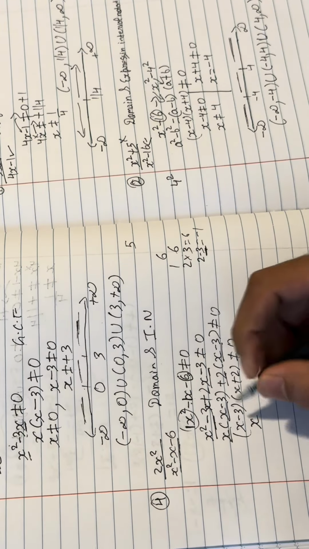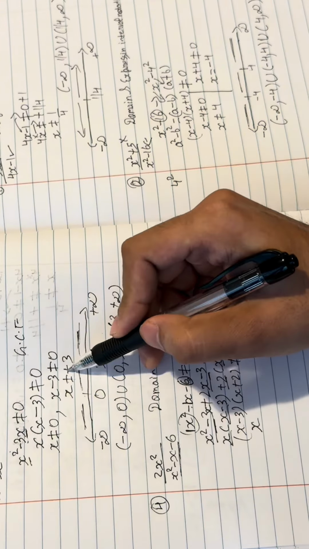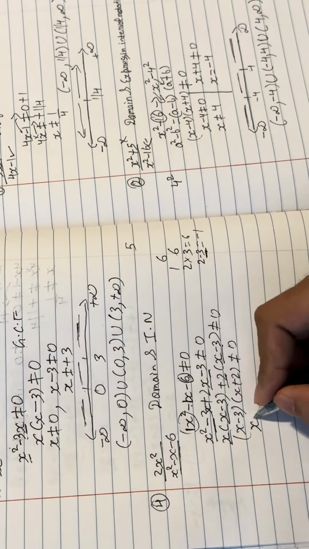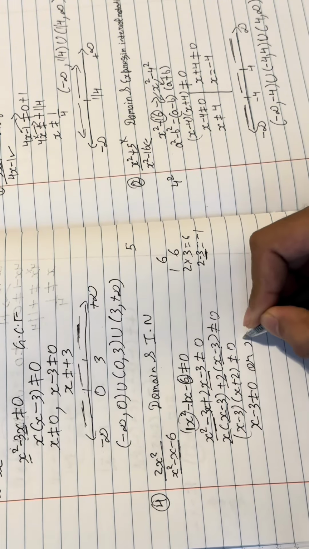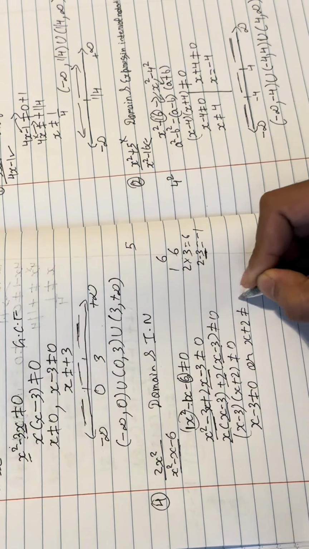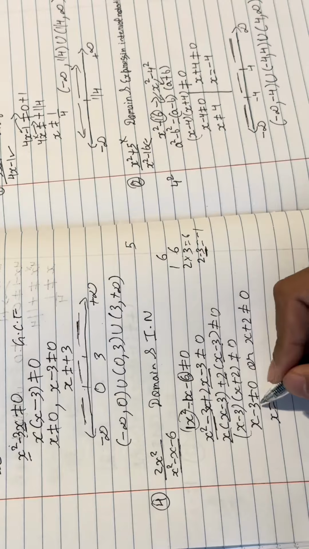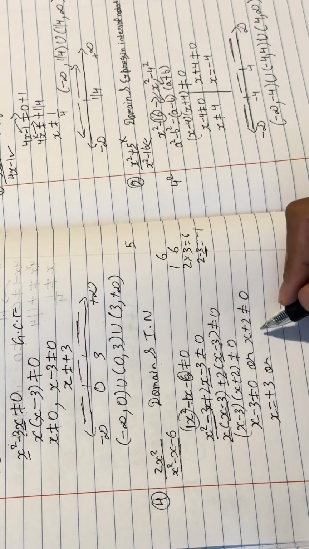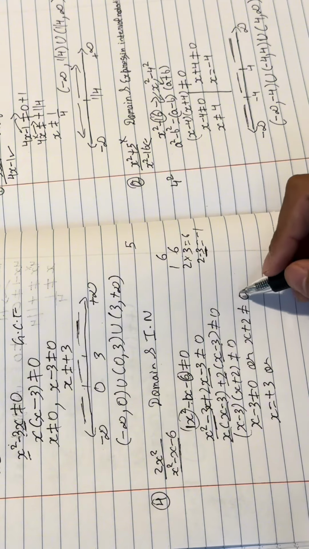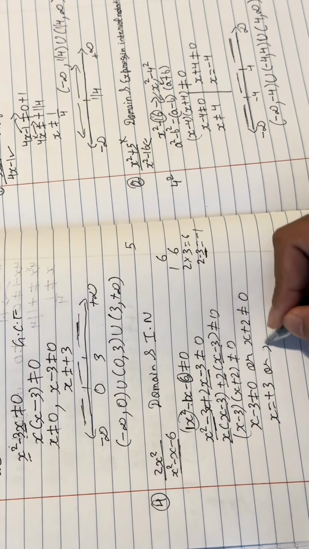Then we do the same thing as in the other question. So it will be x minus 3 is not equal to 0, or x plus 2 is not equal to 0. The 3 will be shifted to the other side and it will become positive 3. The 2 was positive here, and when it is shifted to the other side, it will become negative.